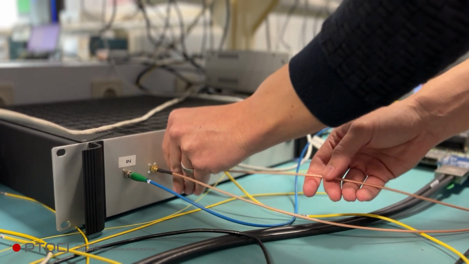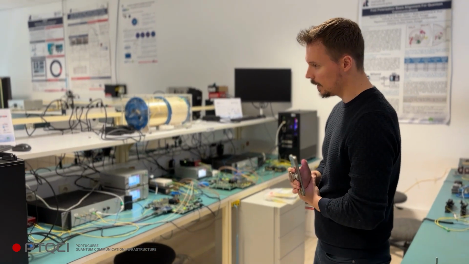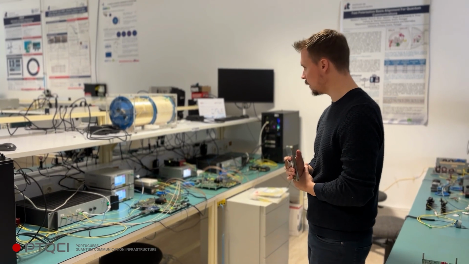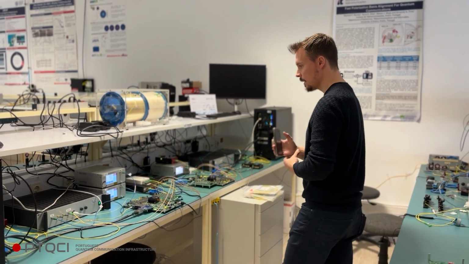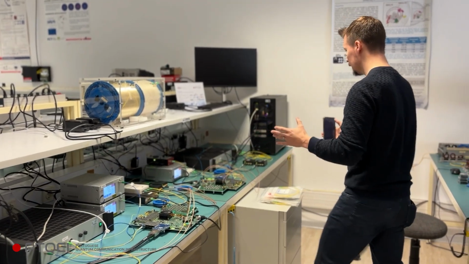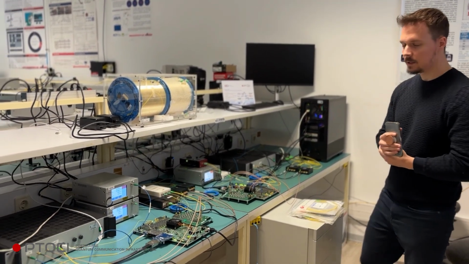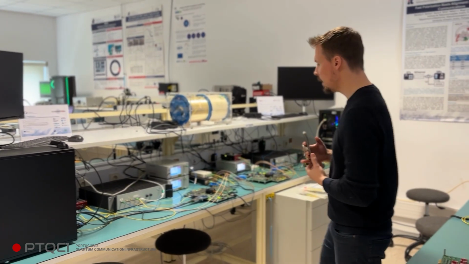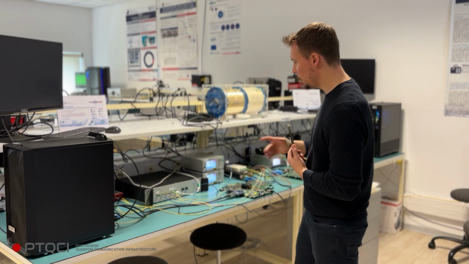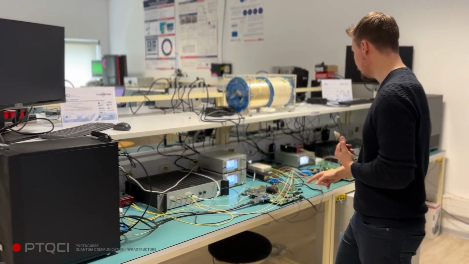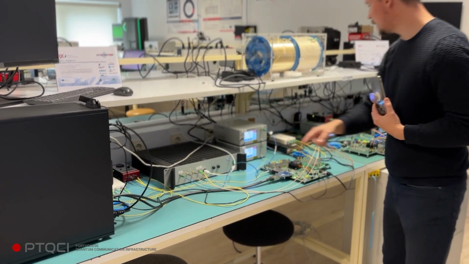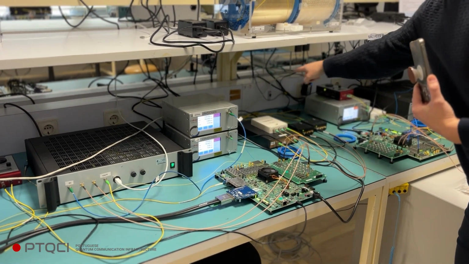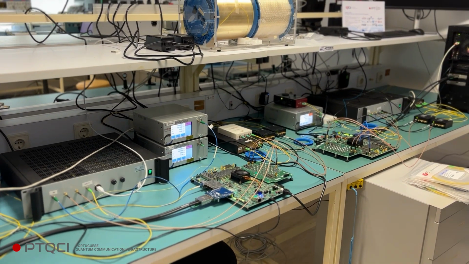So the KKD platform that runs a continuous variable protocol is implemented in here. What you are seeing in here are two KKD nodes. Each KKD node is composed of a transmitter and receiver device. We can identify here the transmitter device on this part, and the receiver device of the first node is in here.